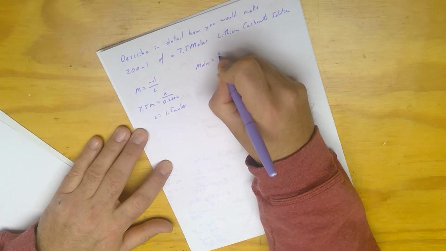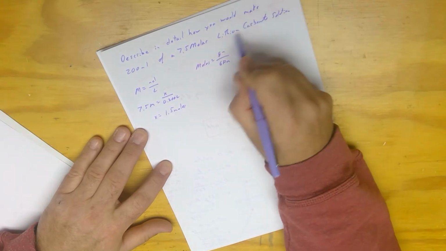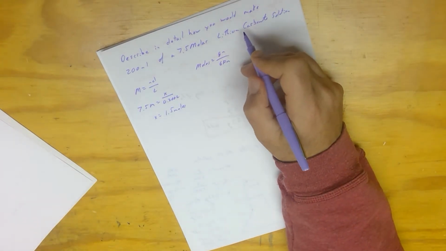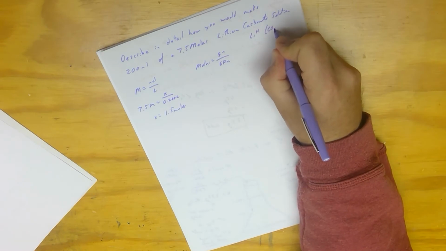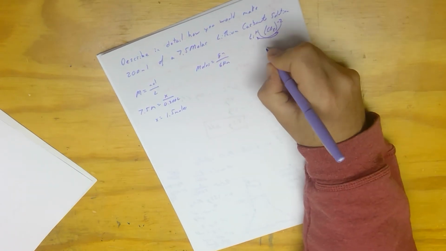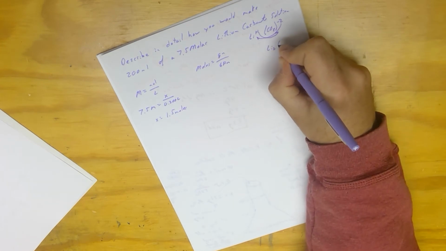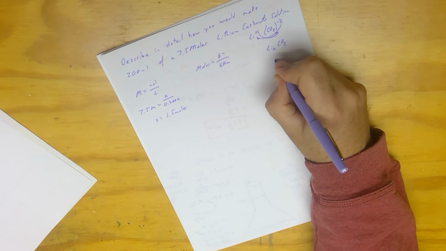Moles equals given mass over gram formula mass. So I need the gram formula mass of this, but before I can do the gram formula mass, I need the formula. Well, Li is +1, carbonate is CO3, which is -2. This comes over here, this comes over here. So we get Li2CO3.